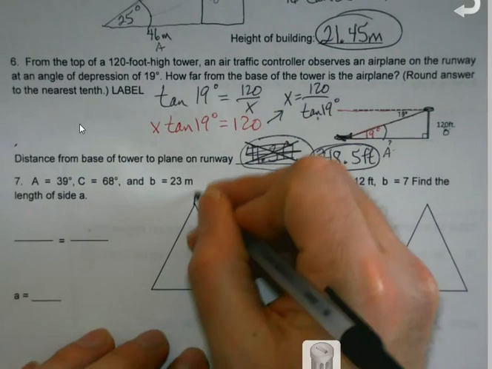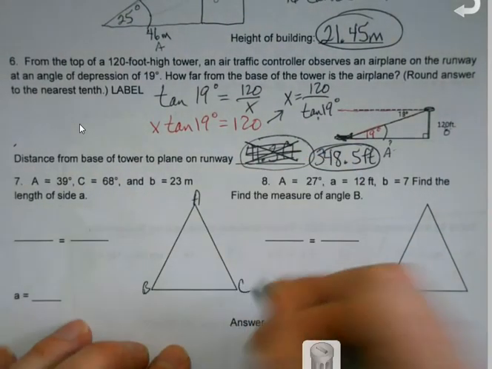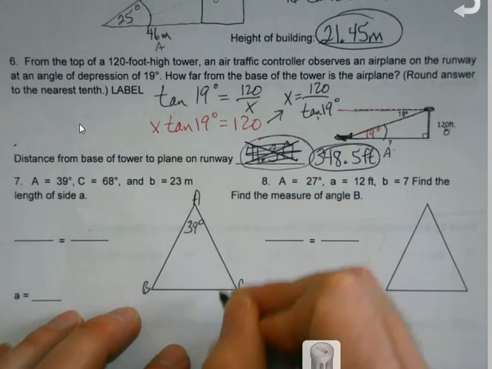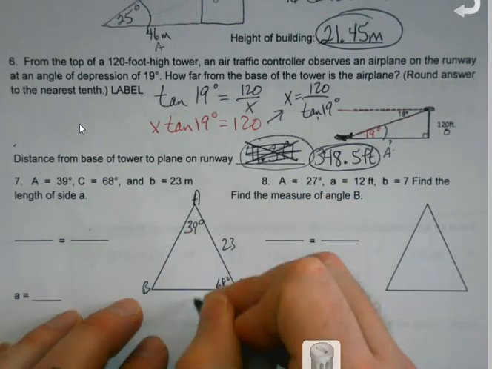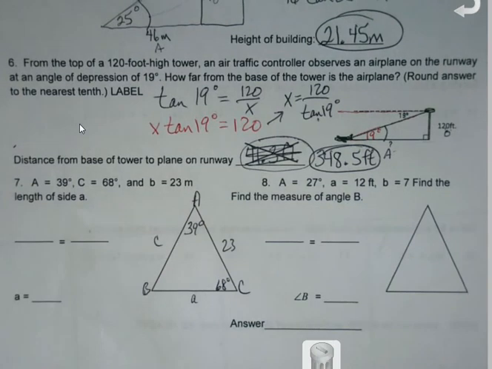We get to do a little labeling here. A, B, C. A is 39, C is 68, side B is 23. Okay, find the length of side A. So let's see here.